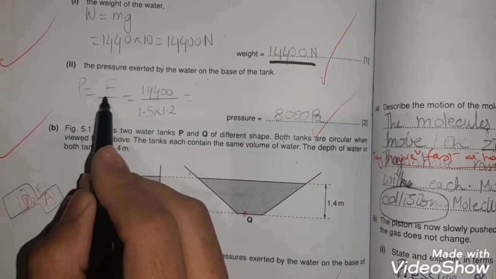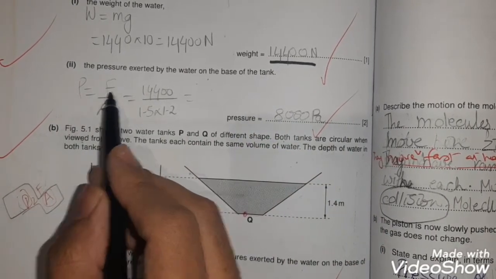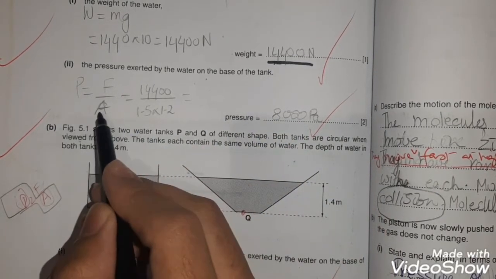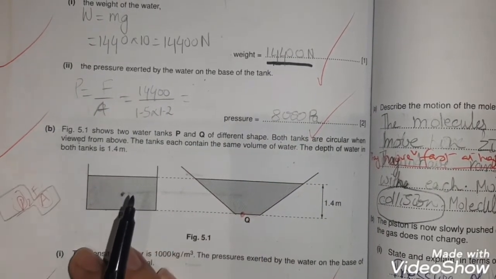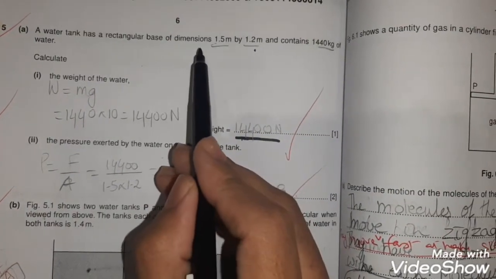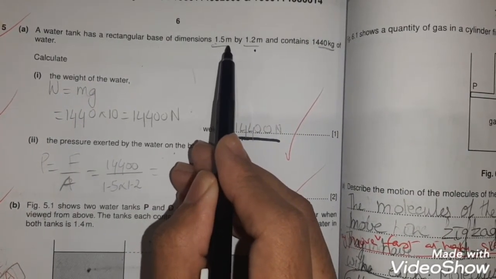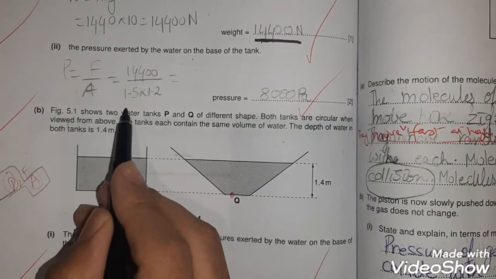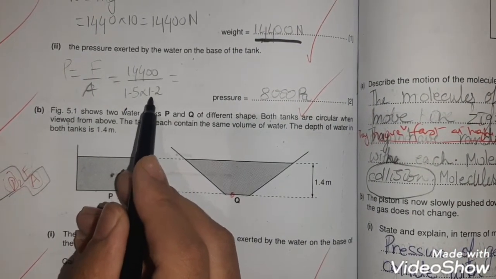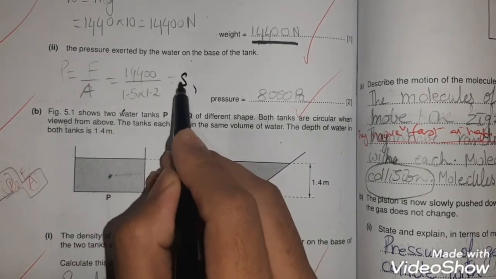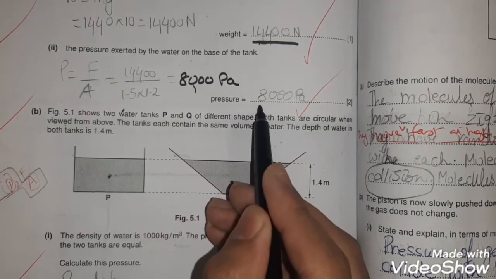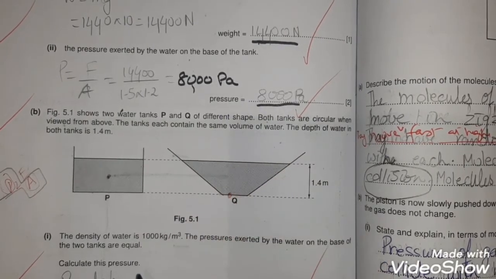Then part 2 states, calculate the pressure exerted by the water on the base of the tank. So pressure is equal to force divided by area, and the force is 14,400 newtons divided by the area. They have already given us the values, which is the dimensions 1.5 meters by 1.2 meters. So we will write 1.5 meters multiplied by 1.2 meters, which gives 8,000 pascals. So pressure is 8,000 pascals.